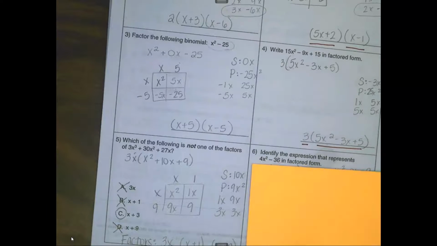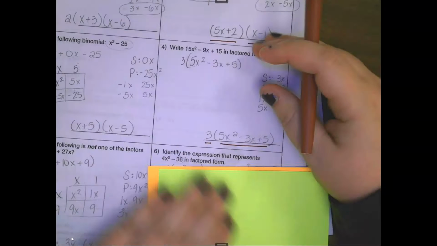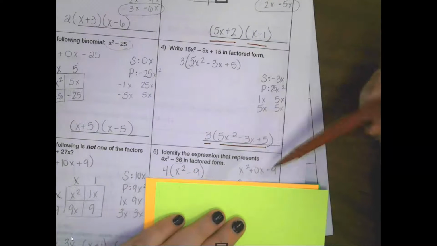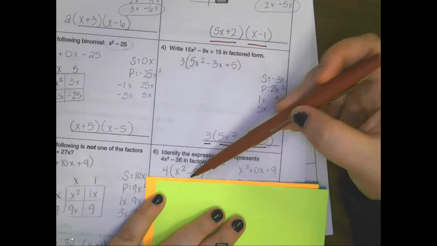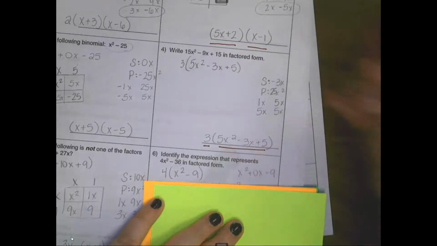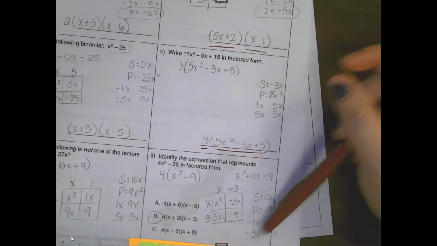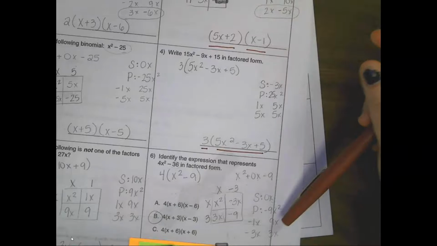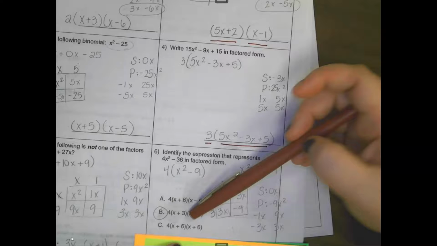All right, let's look at number 6. Number 6 is one of those unique where we don't have that sum. So some people visually, well, first of all, let's pull out the 4. Some people visually need to put that 0x there. And then if that's you, that's okay. So my sum is 0. 9x squared, I've got a couple of options to get that negative 9x squared. But 3 and negative 3, which matches B.